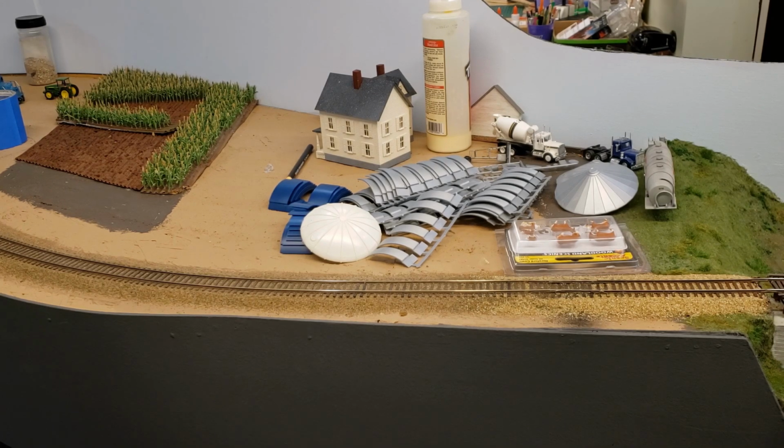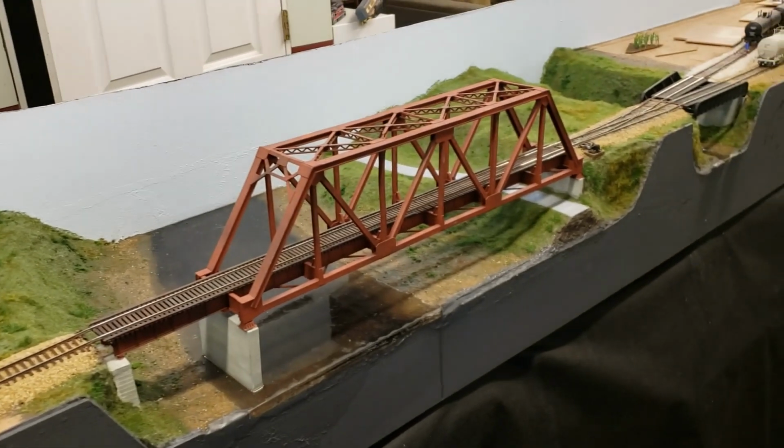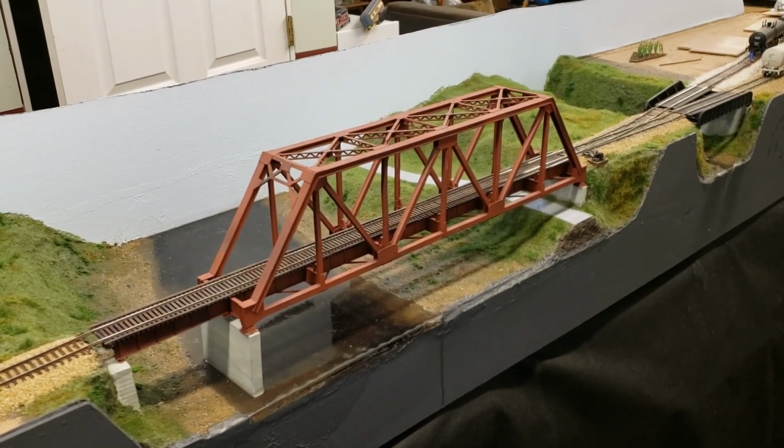So I find that's important so that your guests, visitors that are operating the layout, kind of have a general feel for where your layout is located. So those are my main two zones.